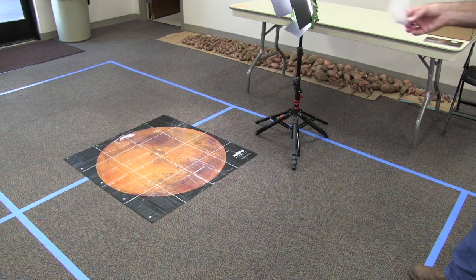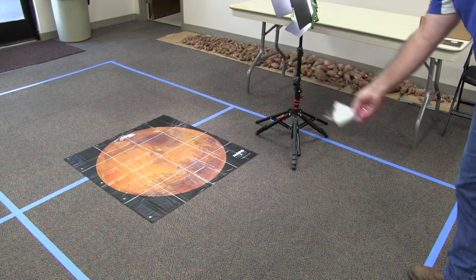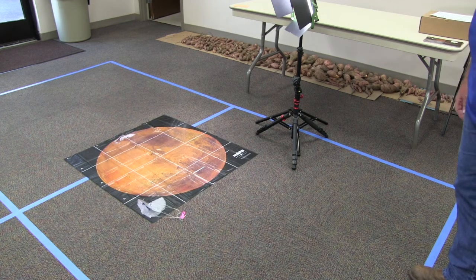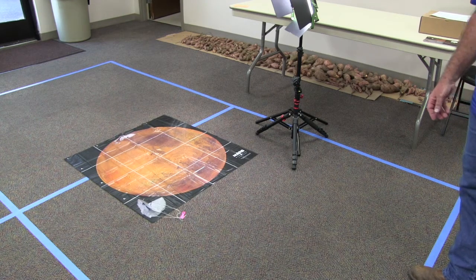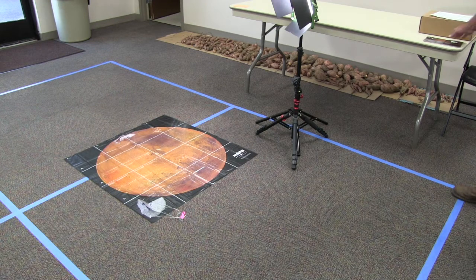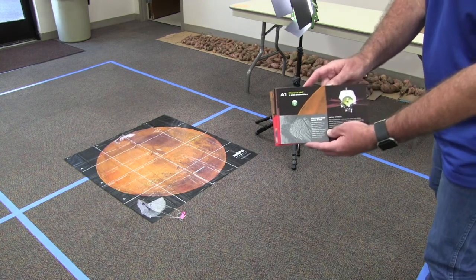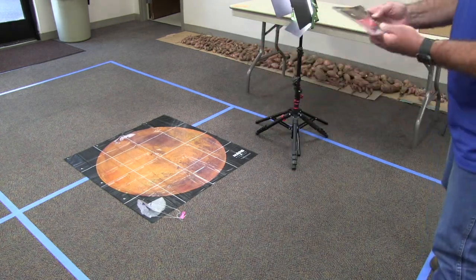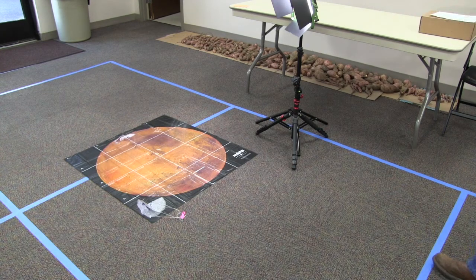So now what I'm going to do is try it folded like this and tossing it toward the map. And the parachute itself landed on grid D1. What we would then do is go to our landing zone cards and we will pull out D1. Now D1, the grids designated D1, A1, A4, and D4 are actually considered going into orbit around Mars.